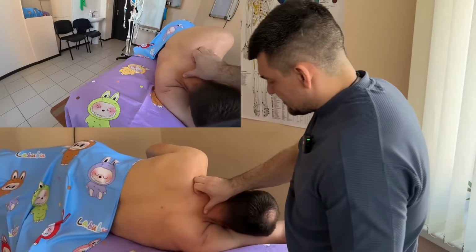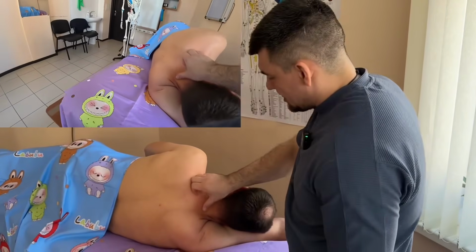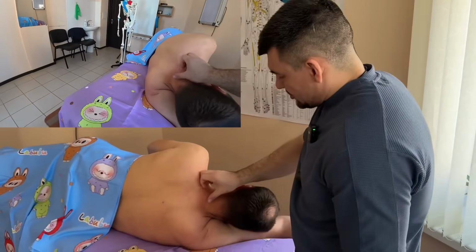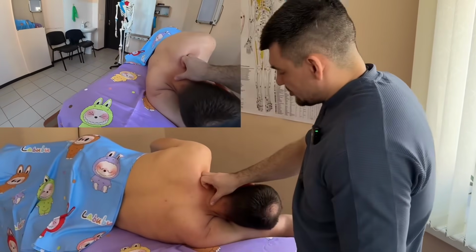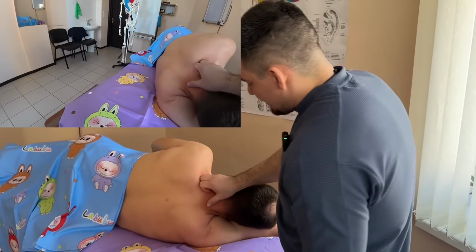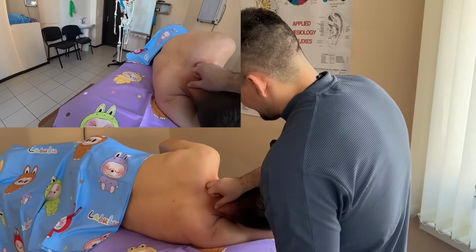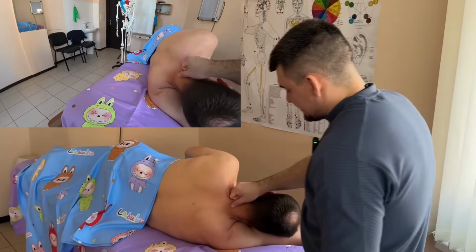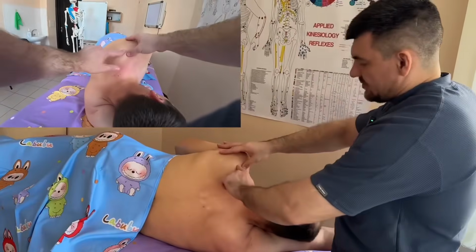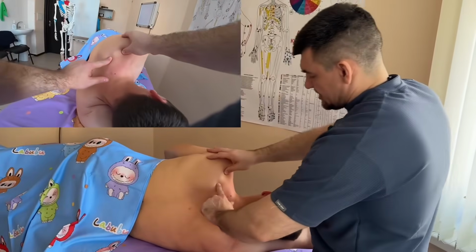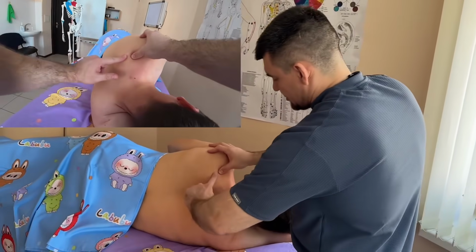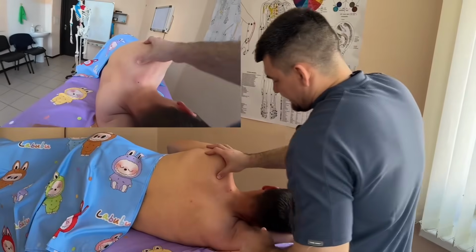So at the same time, we're working on the fascia, the trapezius itself, and also affecting the area where the fascia of the trapezius muscle is next to the fascia of the levator scapulae muscle along the spine of the scapula. So this is the area right here, also under the trapezius at the same time.